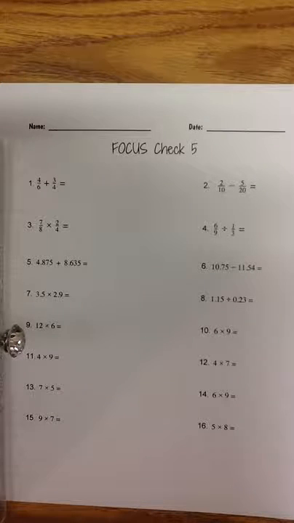All right, so we're going to go over our focus check today. So please follow along, change the answers if you got one wrong. If you got it correct, go ahead and mark a check mark on your grid, okay? So we're going to start with number 1.